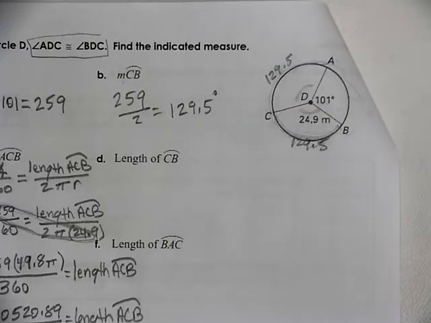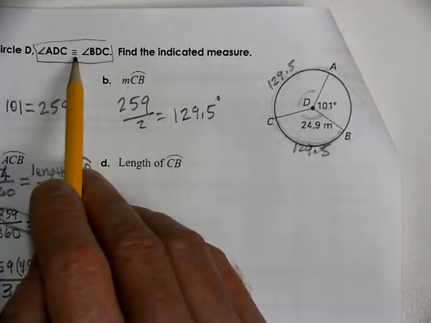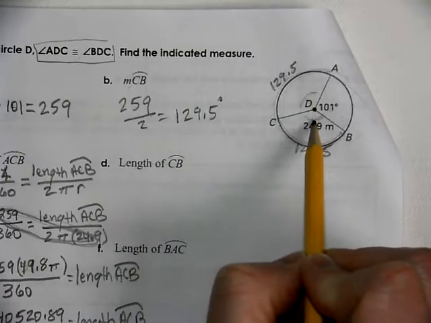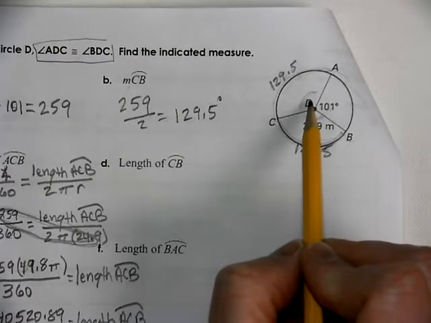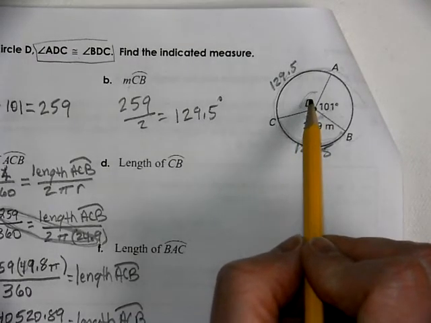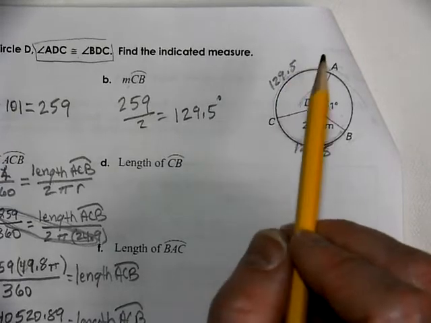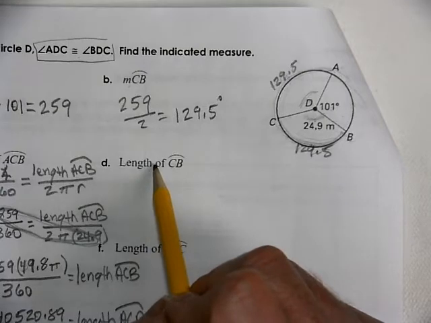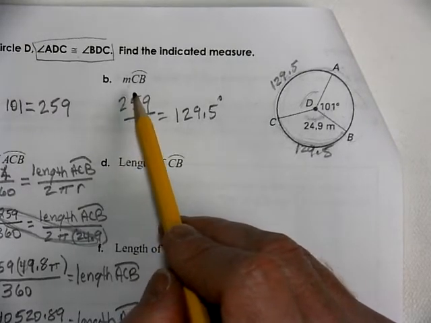Wait, how did we know that they were? Good question. Why are they equal? Because the two central angles are both congruent. And if this angle is congruent to that angle, we already know that the measure of the central angle equals the measure of the arc. Remember, it's the measure, it's the degree, it's not the length. Length is something different. Length is like circumference. Measure is like 360.